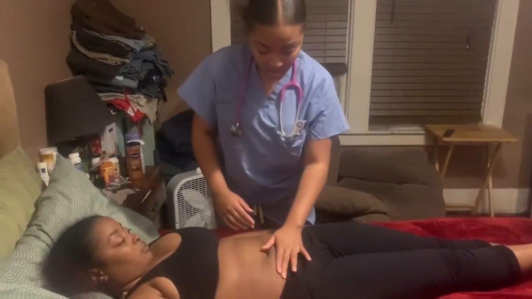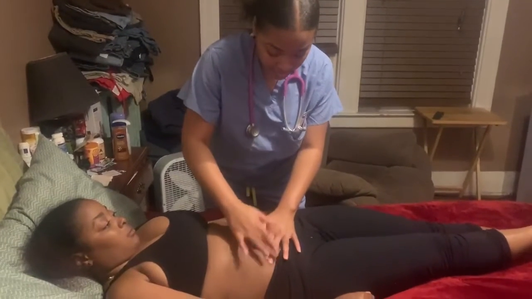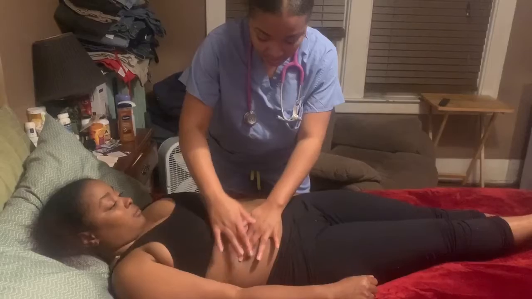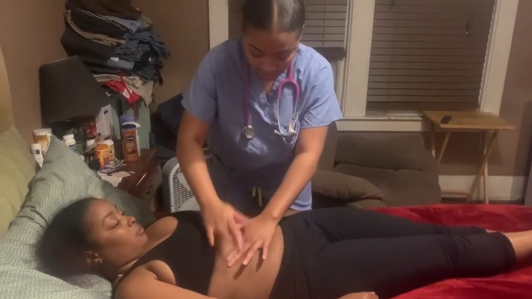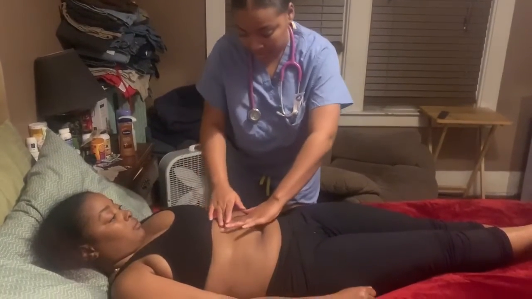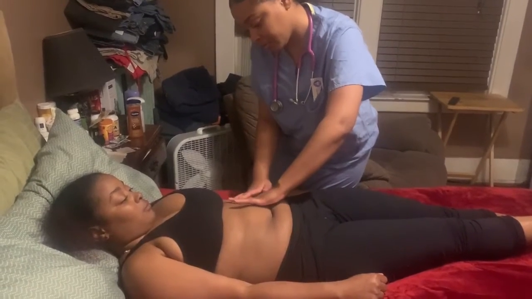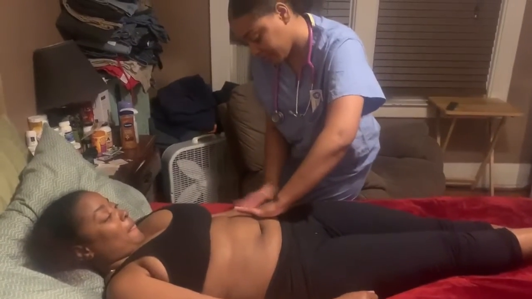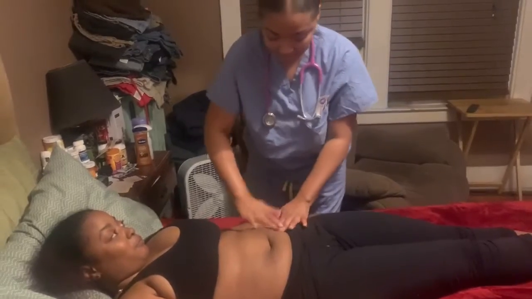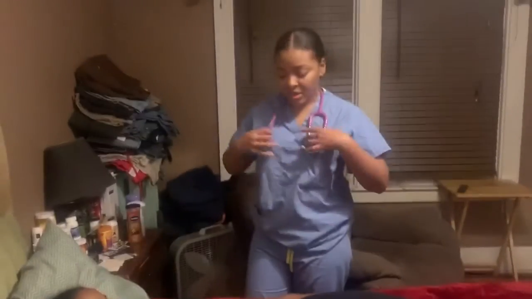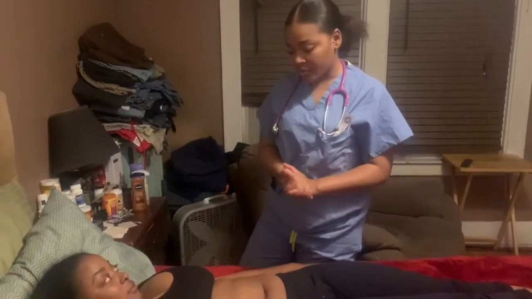Next we're going to start with percussion of the same areas. So we'll start in the lower right quadrant. You're going to percuss in a couple areas of each quadrant. Okay, so the sounds in your abdomen were tympanic. That's what we're looking for.